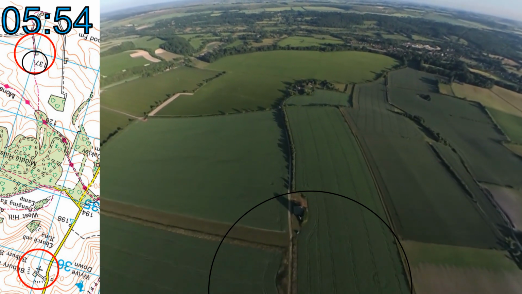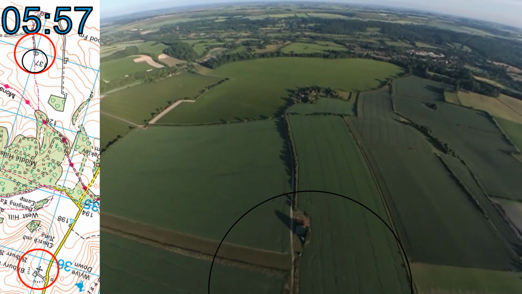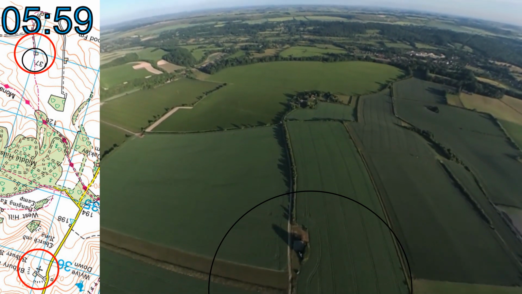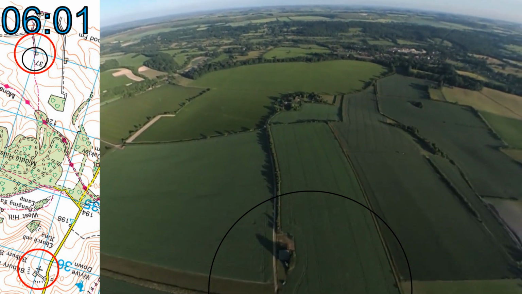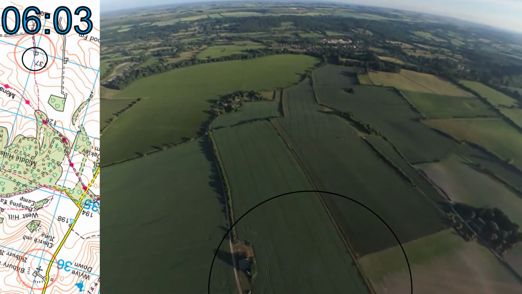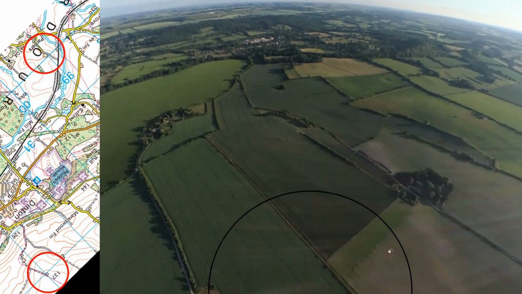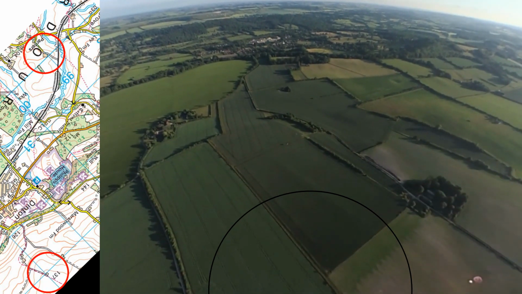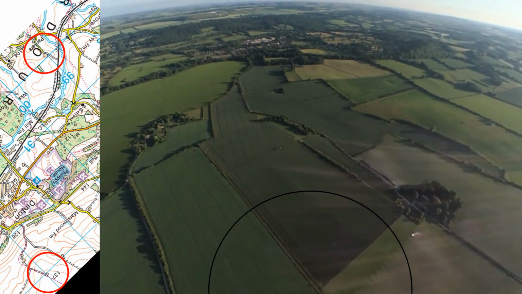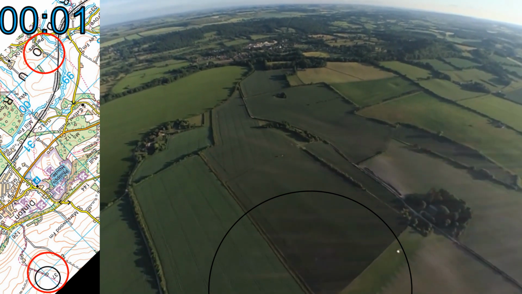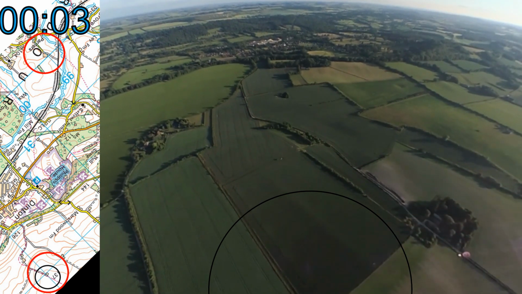So planned or expected to be here at 6 minutes and 10 seconds, so that's pretty much there now. We'll turn on now for our next turning point. I'm going to reset the stopwatch. Okay, so my stopwatch is running now. Now we're going to be heading off.